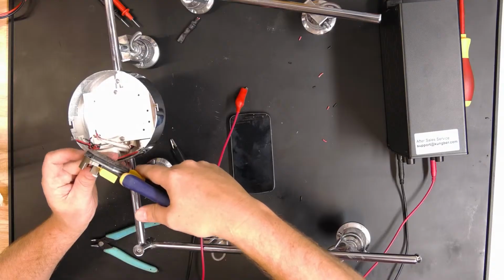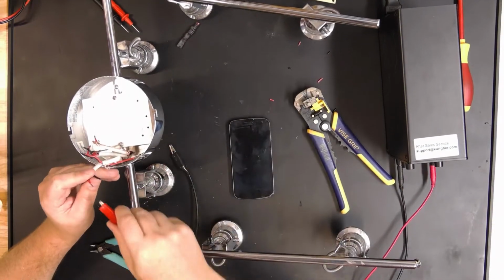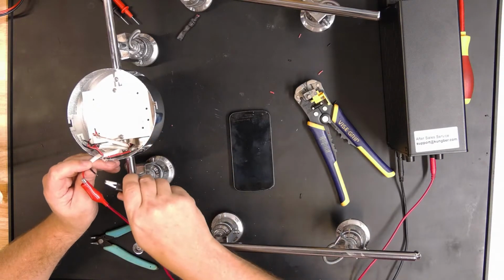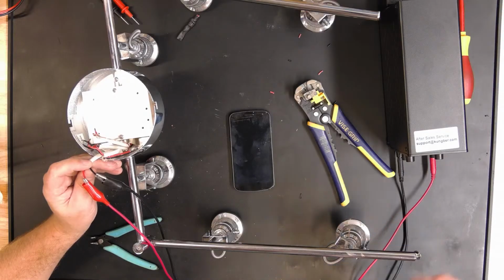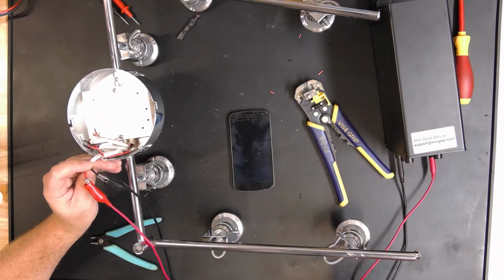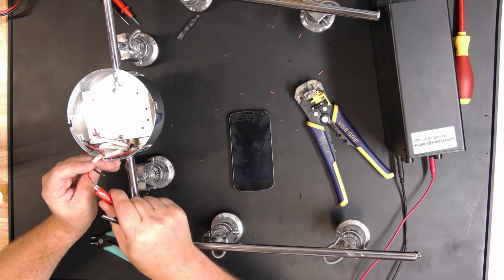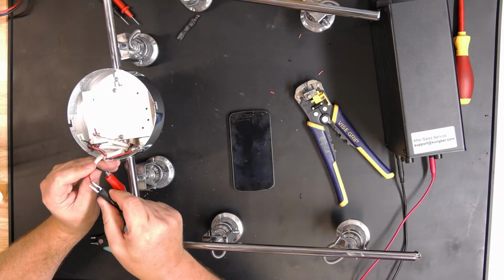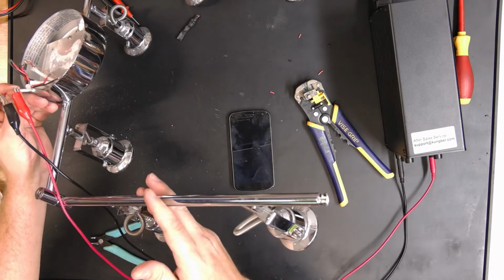I believe this lighting fixture I got from Lowe's, and it would have been a couple years ago, probably 2 or 3 years ago. I still have nothing, no current being drawn on this right here. So let's reverse it. Let's see what's going on. See if we can pull a dead short or something. I have nothing. And I've got nothing.